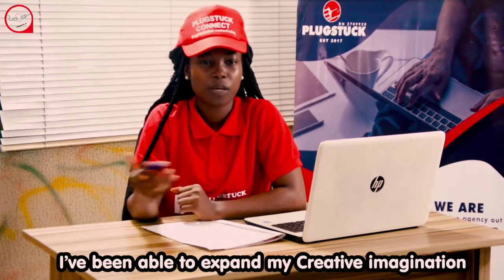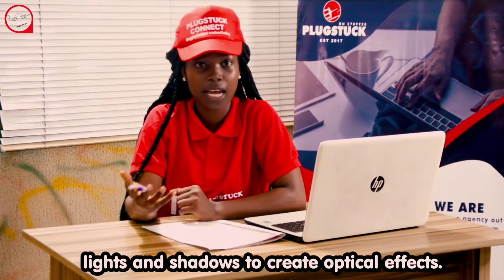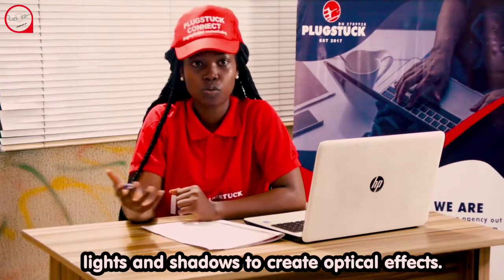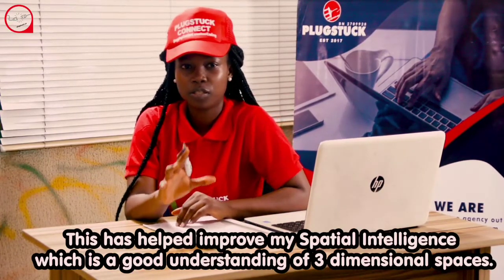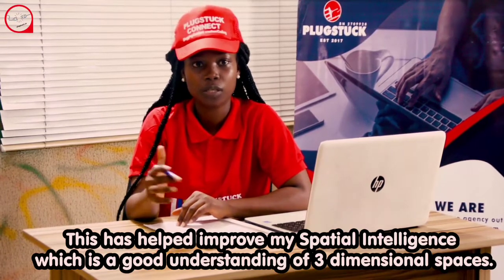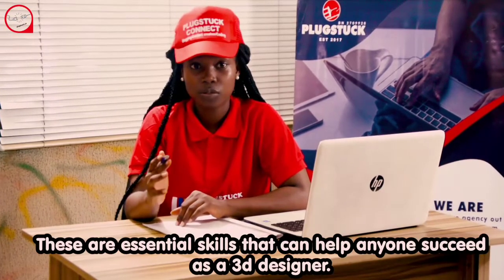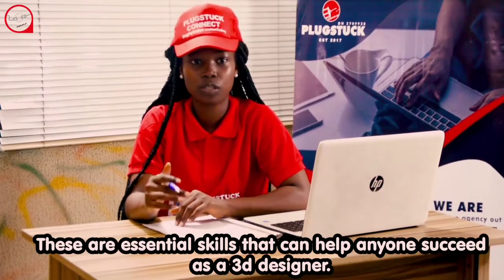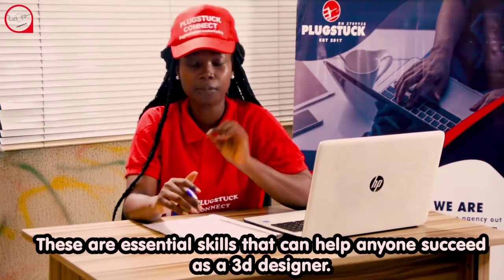I've been able to expand my creative imagination using shapes, lights, and shadow to create optical effects. This has helped improve my spatial intelligence, which is a good understanding of 3D dimensional space. These are essential skills that can help anyone succeed as a 3D designer.